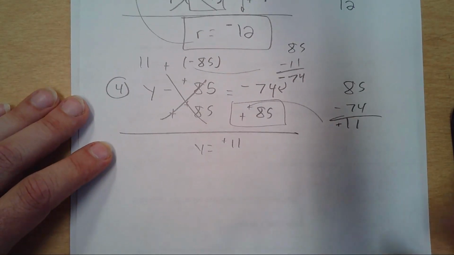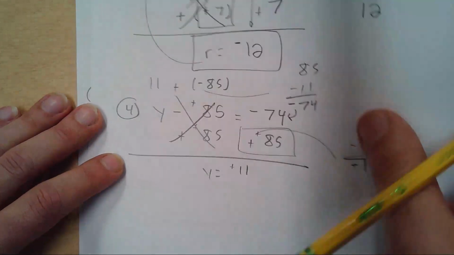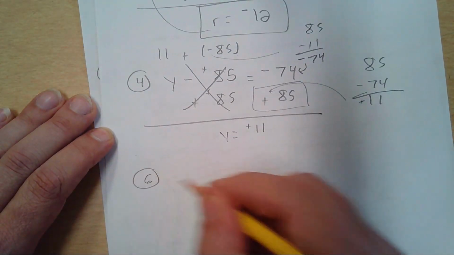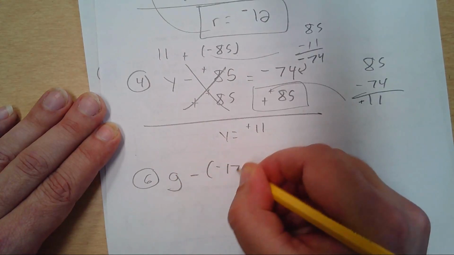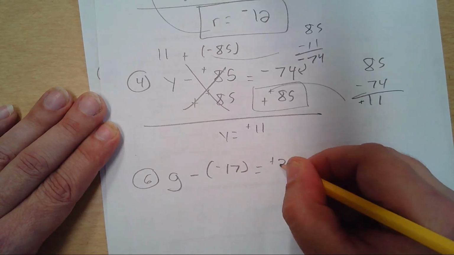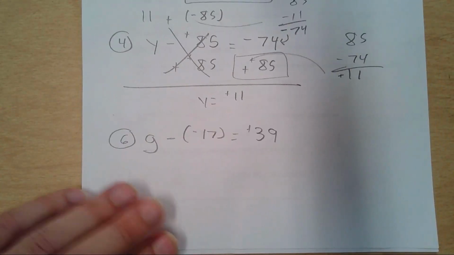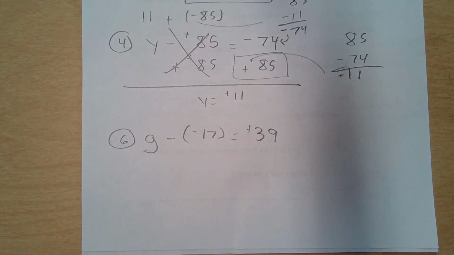Why don't you guys try, well, let's look at number 6. It says G minus a negative 17 equals positive 39. So in this case, you can think about it a couple different ways. I am subtracting a negative 17. What is the opposite of that? Adding a negative 17.